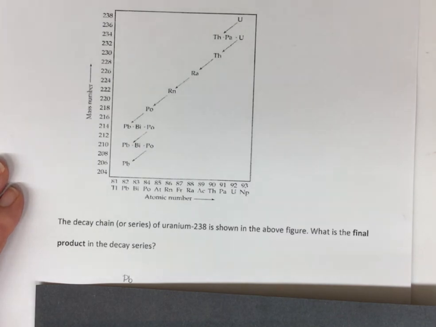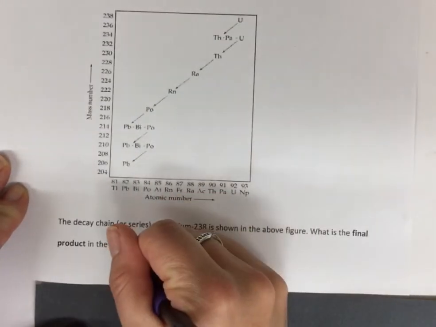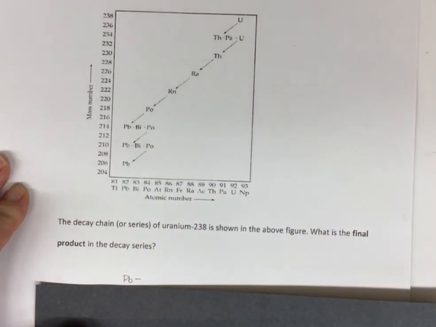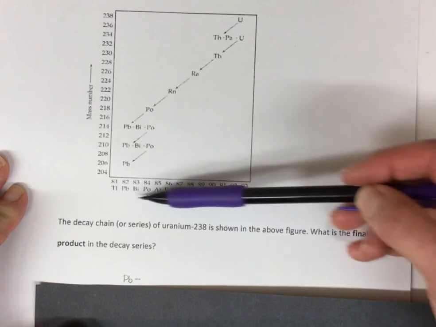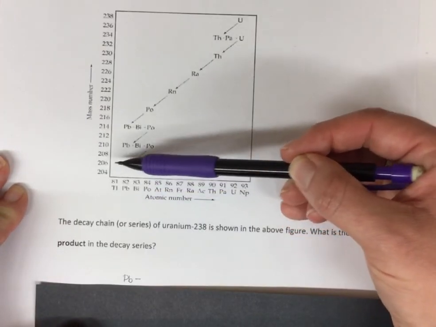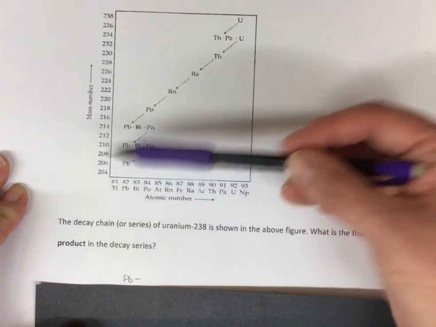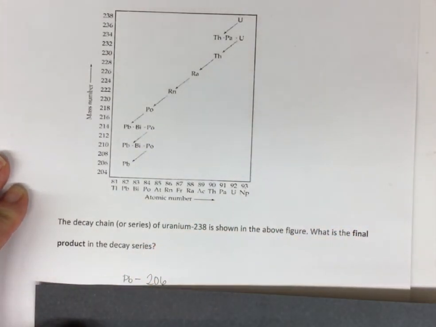Well, how do you know what isotope? Isotopes are identified by their mass number. We have talked about this many, many times. So we have to use isotope notation. So to figure out the mass number of the lead, you use the chart. Mass numbers are along this side, atomic numbers are along this side. Lead is 82, which is why it's lead, and then its mass number right across here is 206. So there you have it. Lead 206 is the final product.